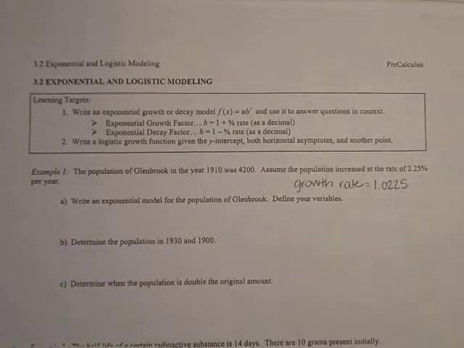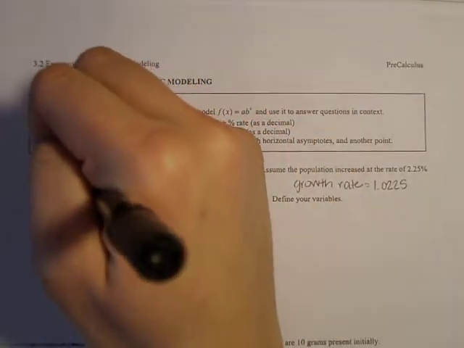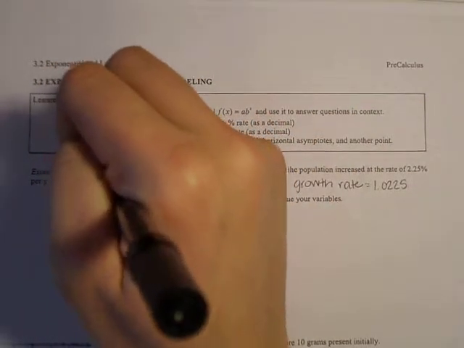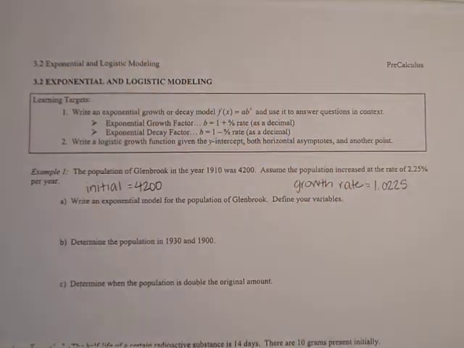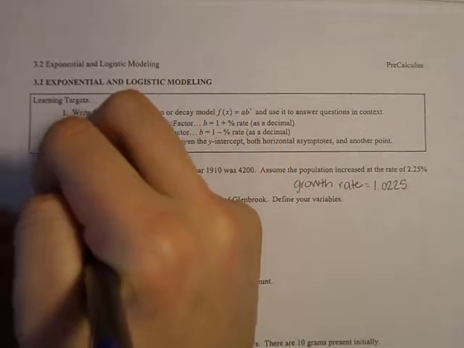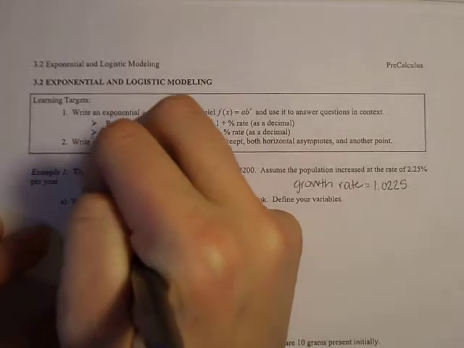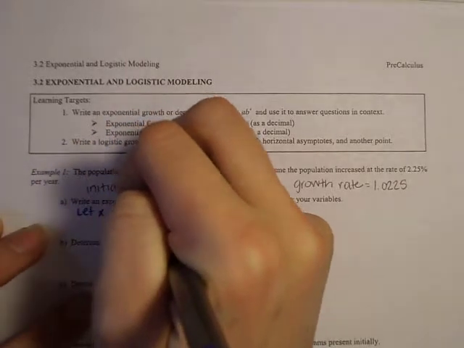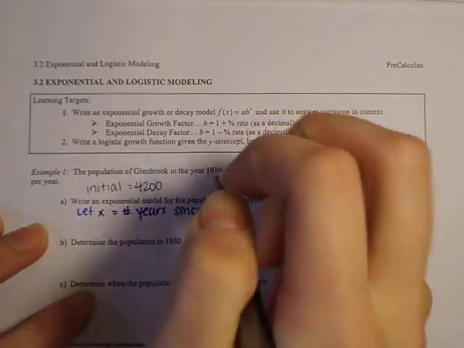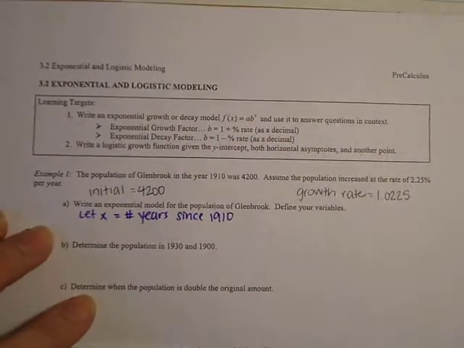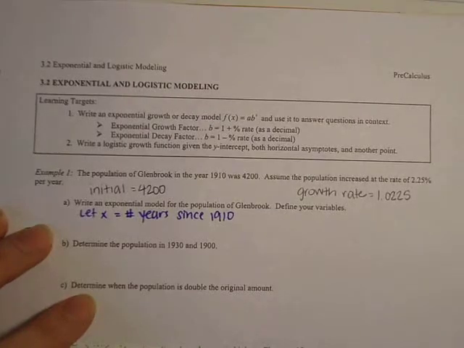Our initial population is 4,200 people. This will be our A value. If we let x equal the number of years since 1910, we can build the equation of the population growth.